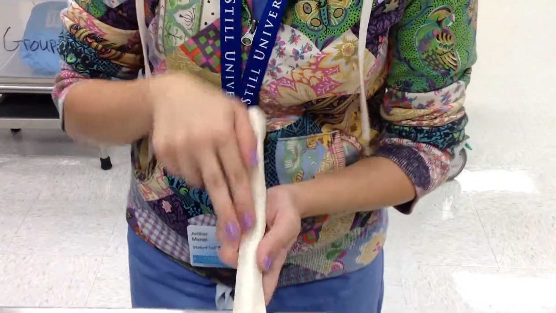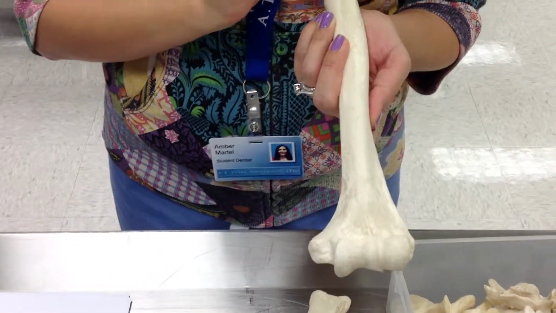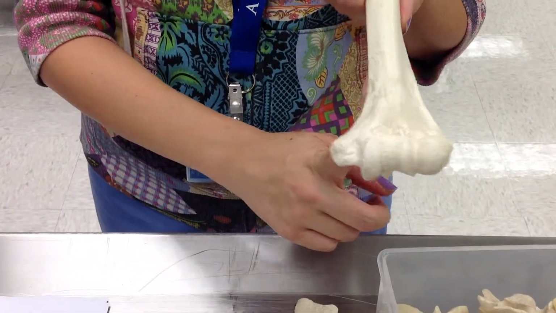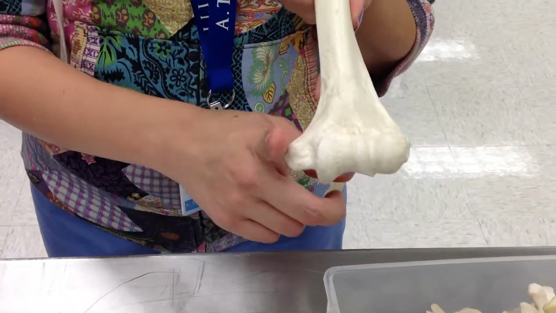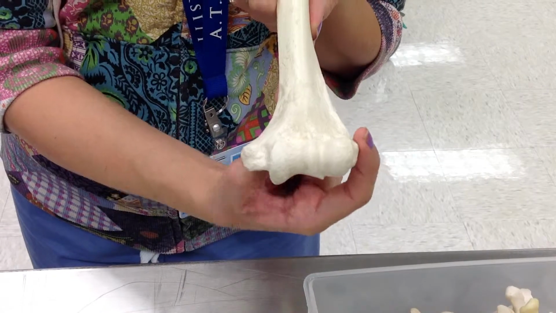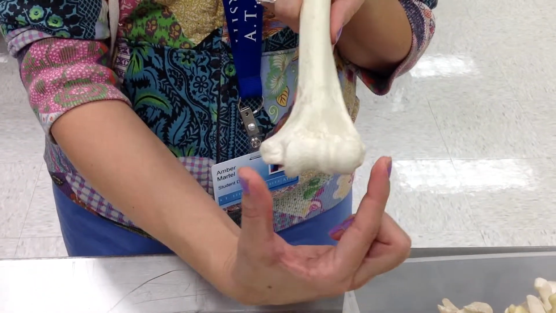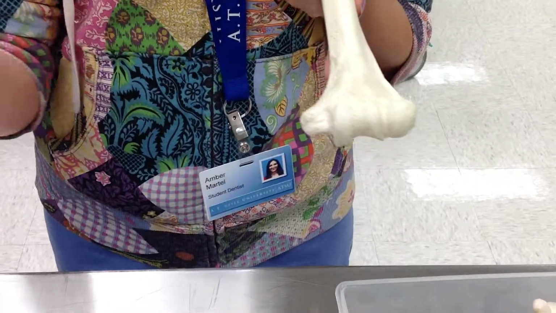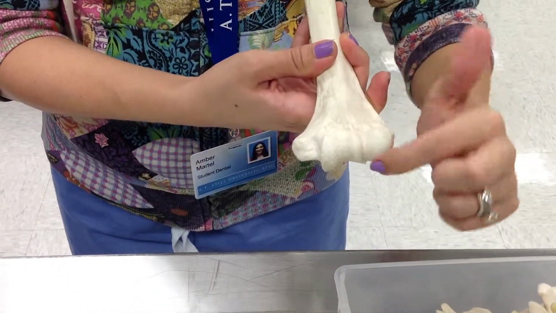Okay, so going down here, this is the medial side, and this is the lateral side. So you have the medial epicondyle right here. It's like that big inner part of your elbow that you can feel. And then you have the lateral epicondyle here. Epi is like above. So these are the condyles here, and they're just slightly above or next to the condyles.